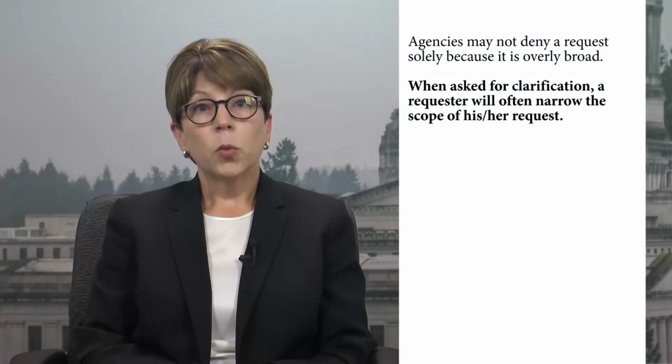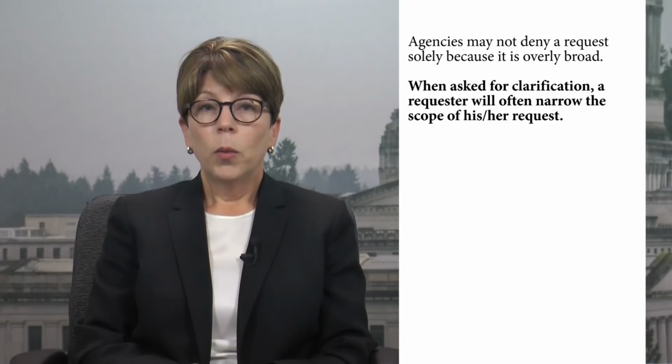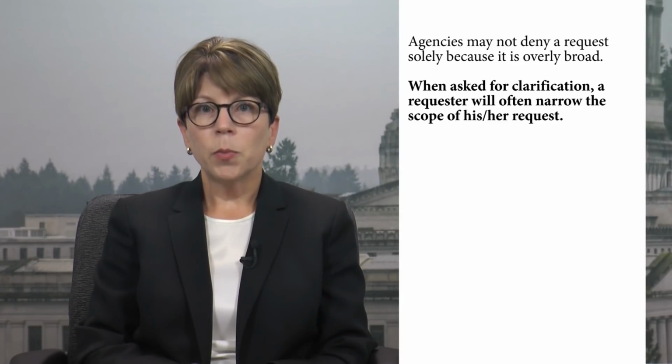A broad request will usually result in a longer estimate of time for disclosure, as well as producing records in batches or installments. When seeking clarification, to the greatest extent possible, the agency must provide a reasonable estimate of time the agency will require to respond to the request if it is not clarified.